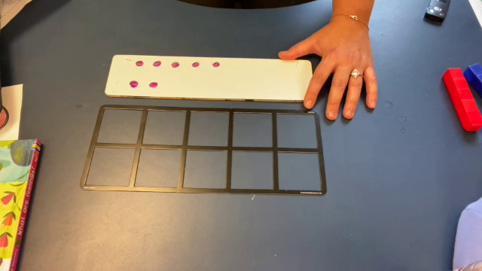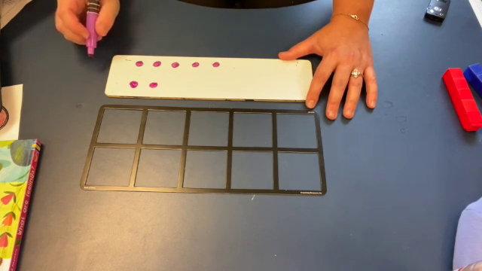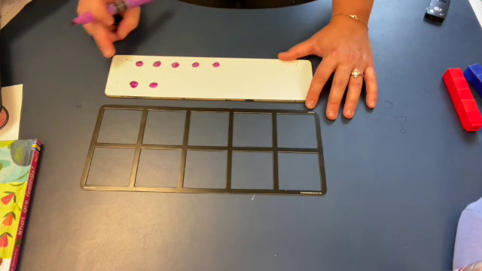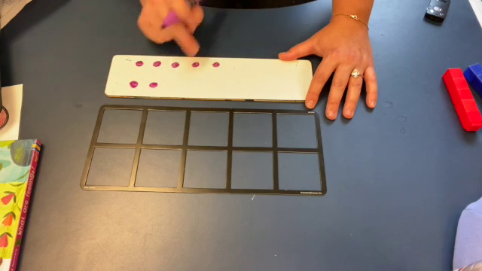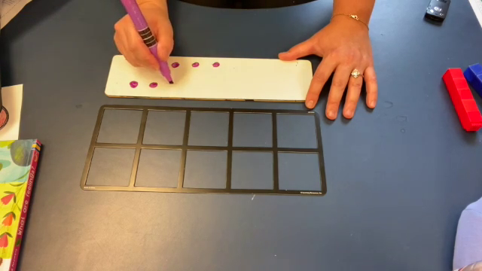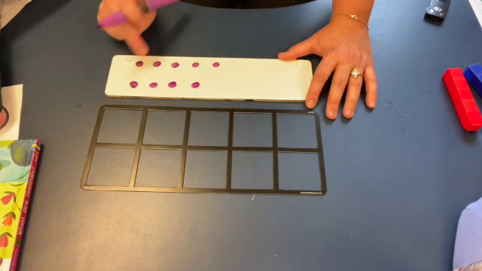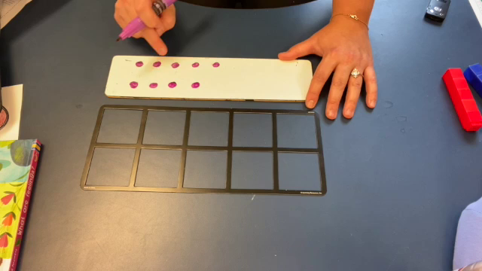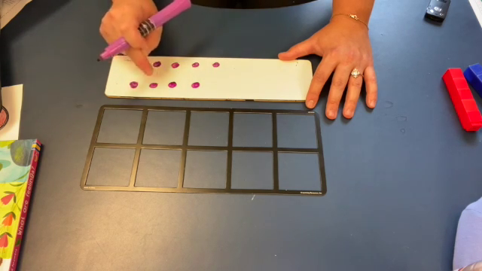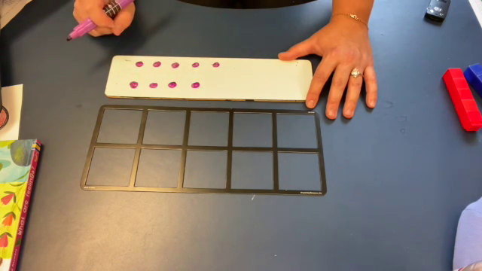I want you to show me 9 dots. Oh, challenge, it's getting a little bit harder. All right, I know I have 7. So I can add on 8, 9. Or if I didn't know, remember that I had 7, I can count them again. 1, 2, 3, 4, 5, 6, 7, 8, 9.